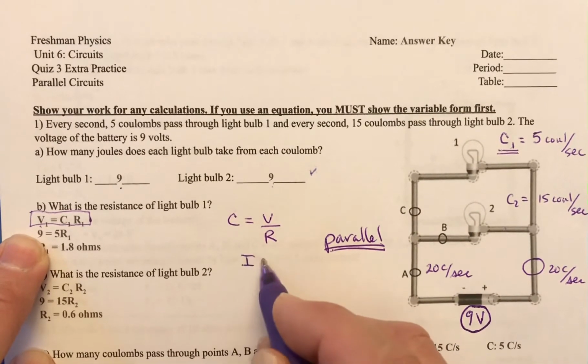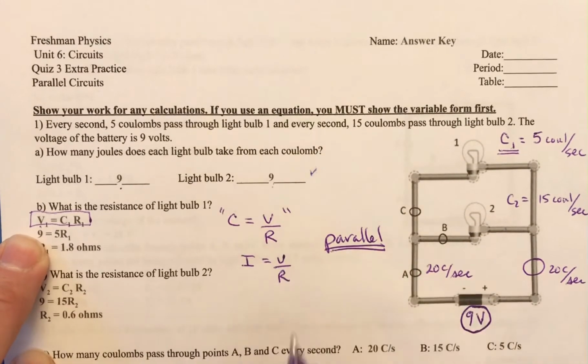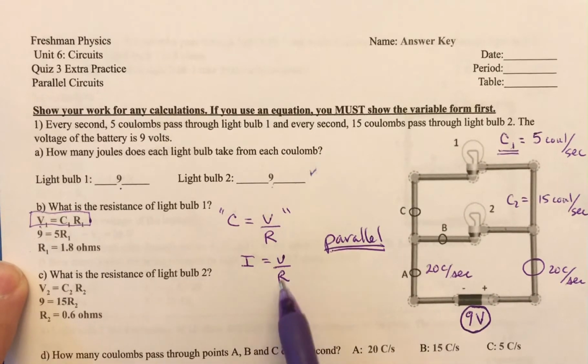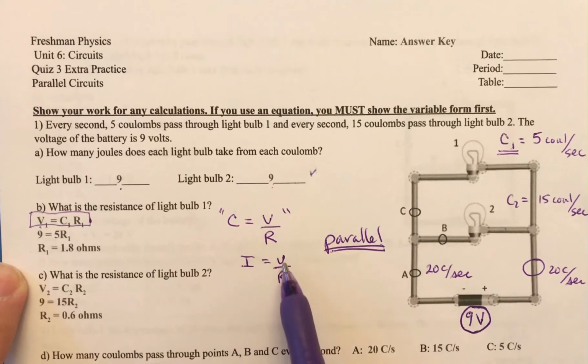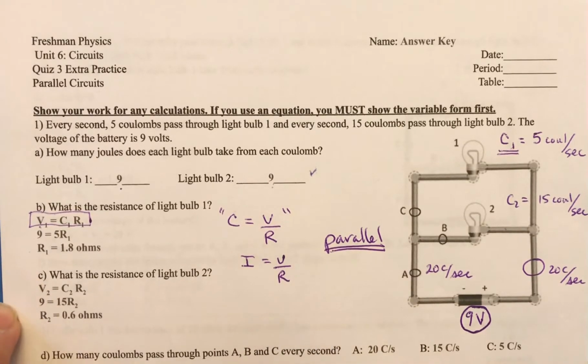Usually you'll see this as I equals V over R if you look it up online. And when we talked about it earlier before the break, this is the equation we used: I equals V over R. So I, remember, is coulombs per second. Voltage is joules per coulomb, and R is resistance, which is measured in ohms.